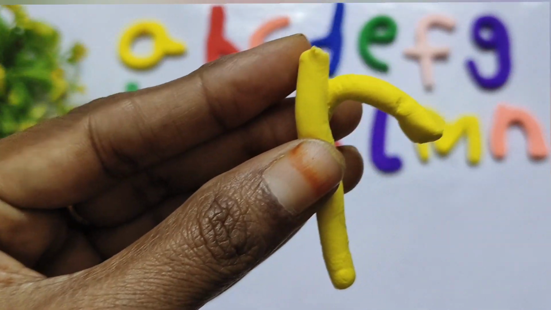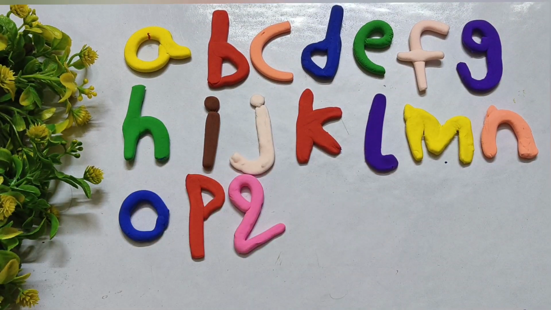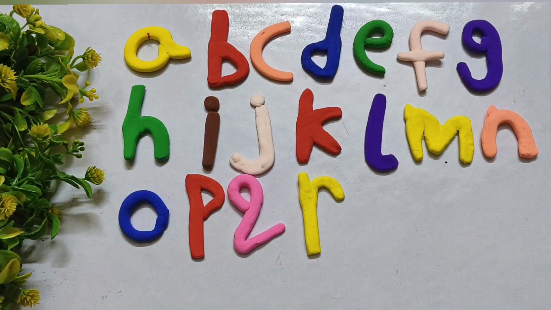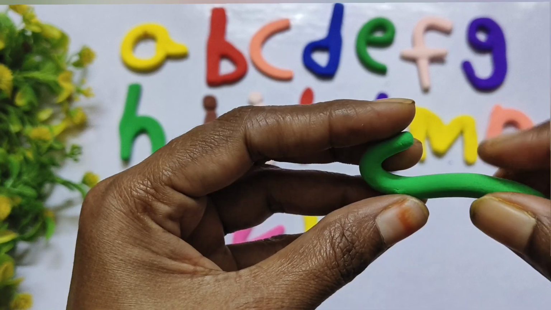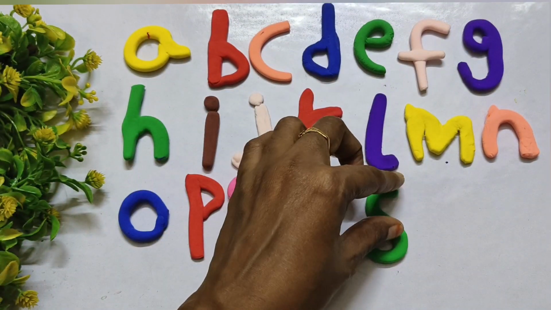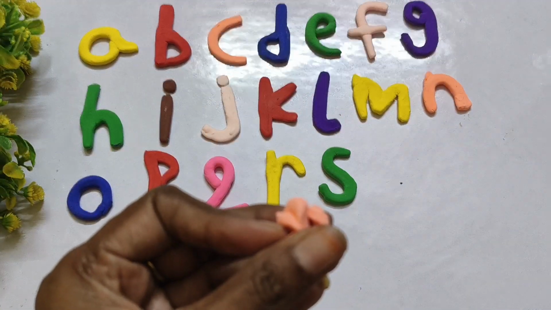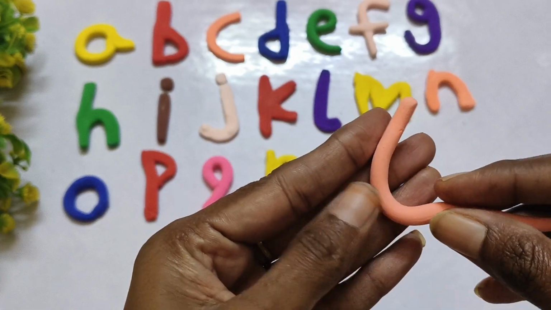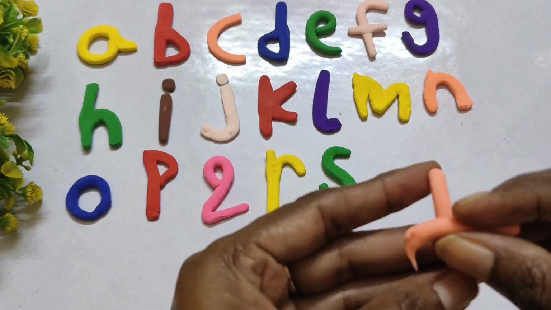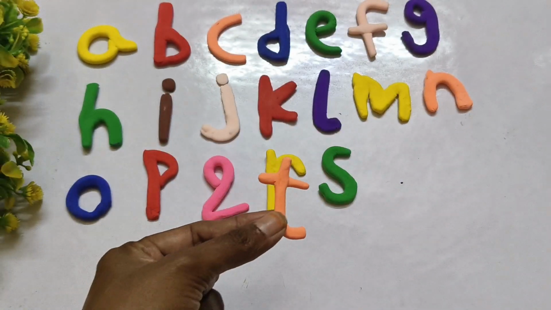R after Q. R is for rose, red, rabbit. This is small letter R. S after R. S is for sunflower, sun, sparrow. T after S. T for train, tiger, ten. This is small t.